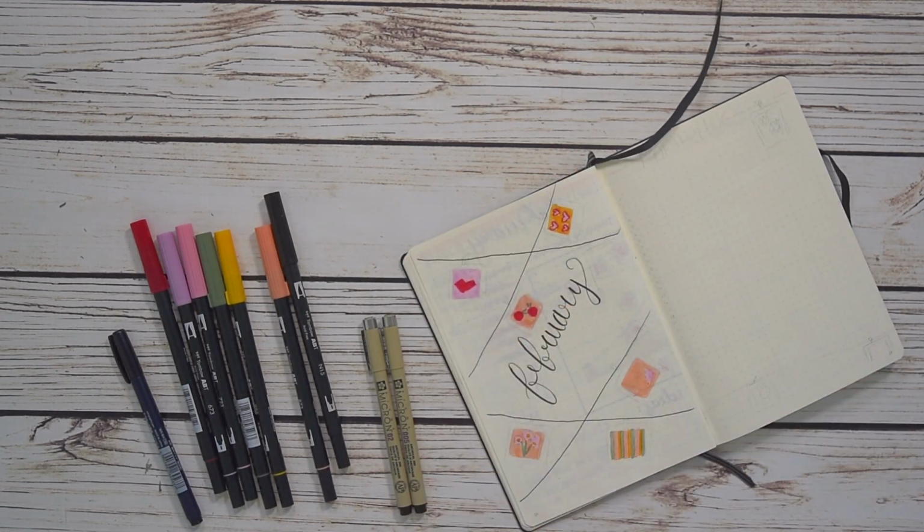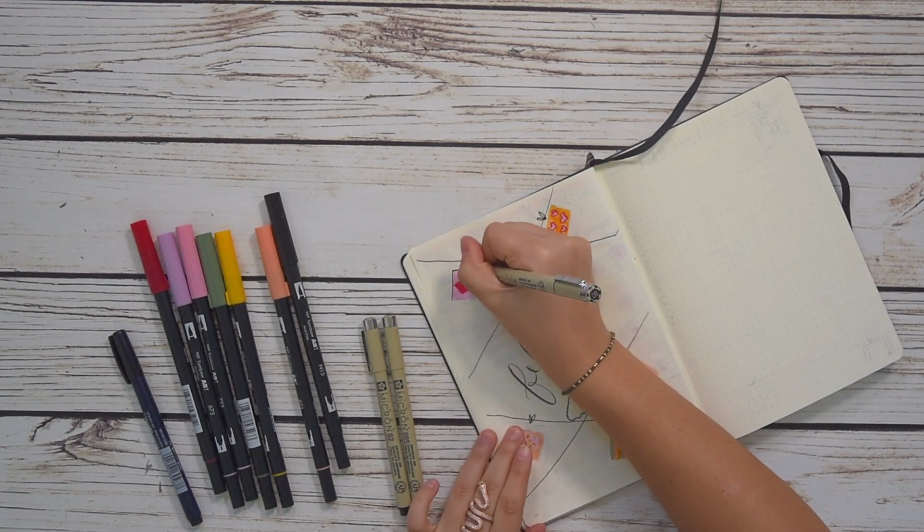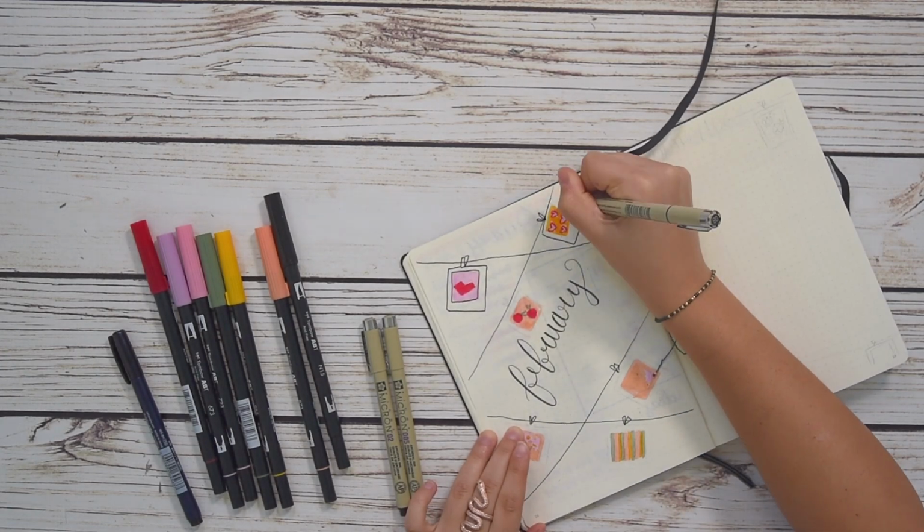So as you can see for my cover page, all I did was write February in the middle and drew some Polaroids around it.